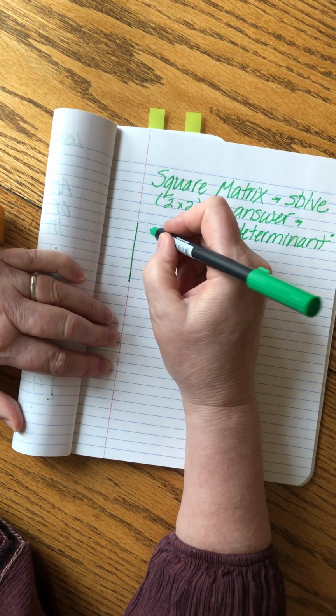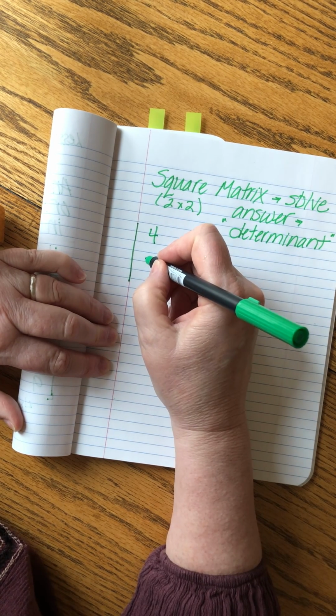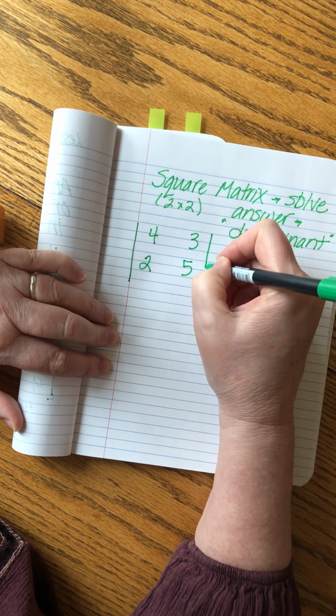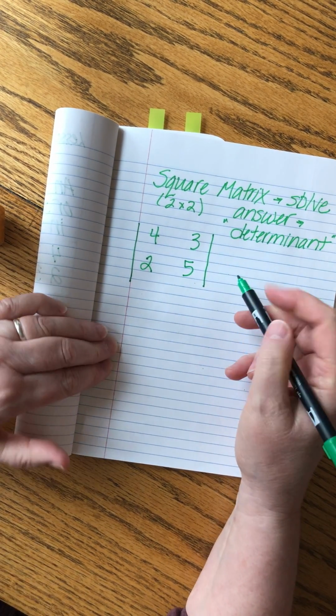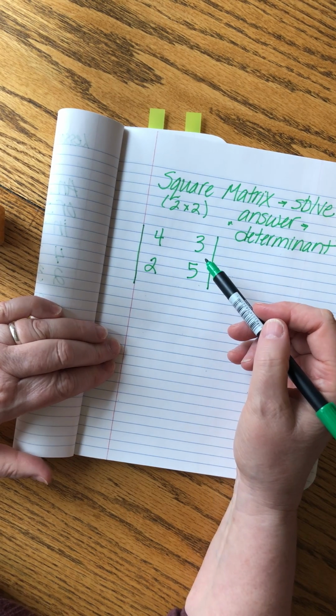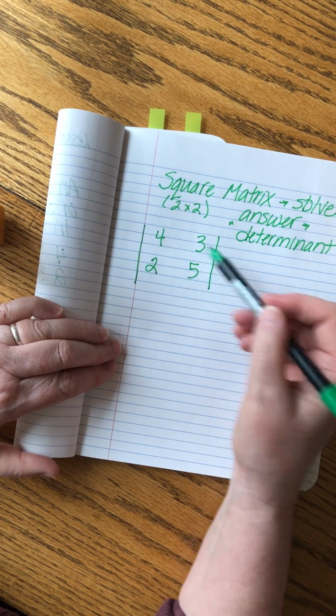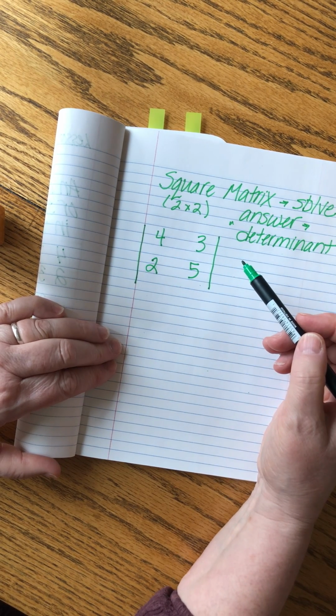We're going to use the straight line symbol for our determinants most of the time. The only problem is it looks a little bit like an absolute value, but because it's got these numbers in this random order, you know that it's not.